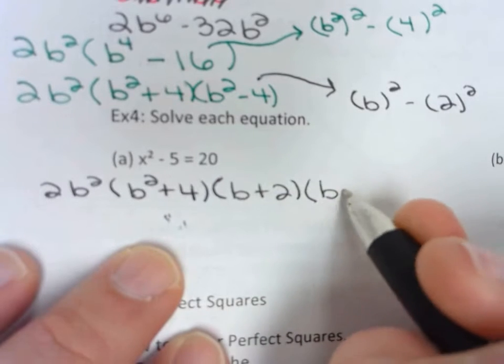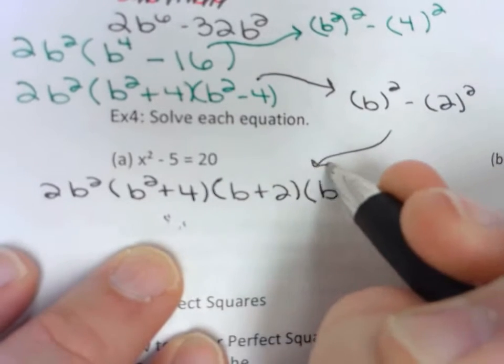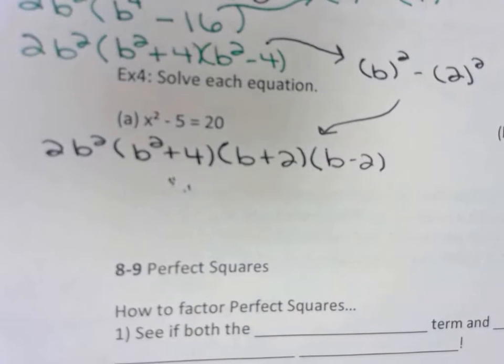And what? b minus 2. That comes from this part. So that is my final factored form.